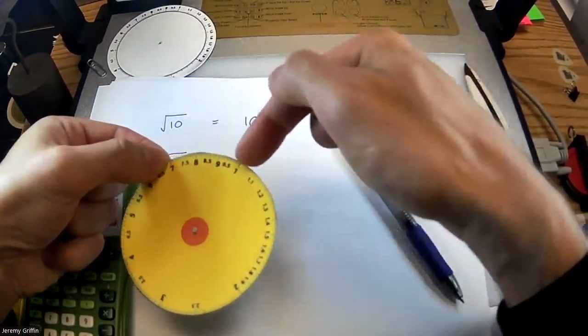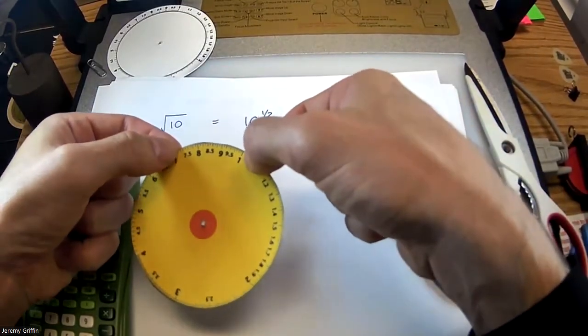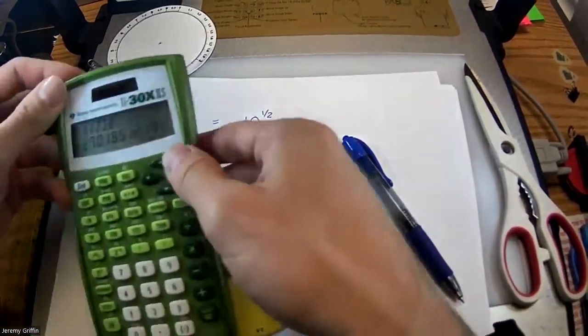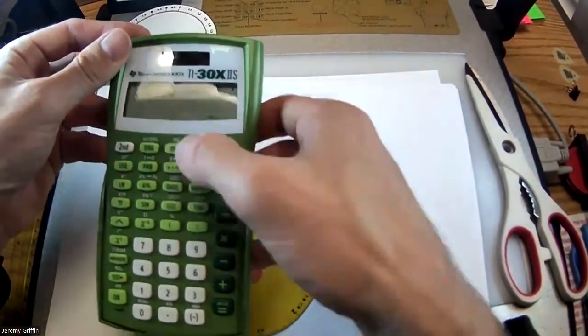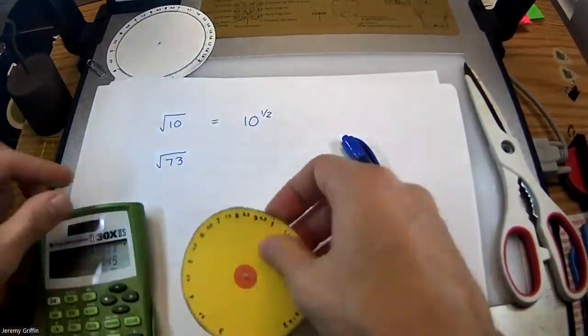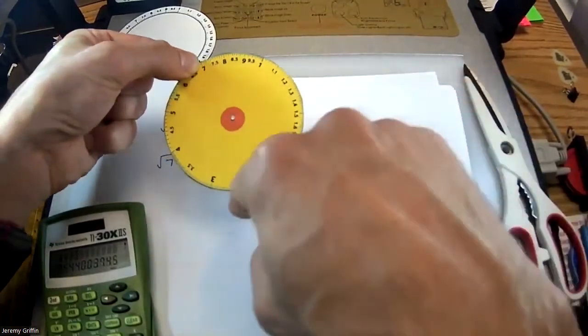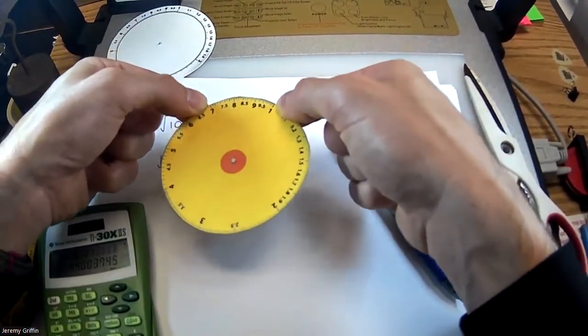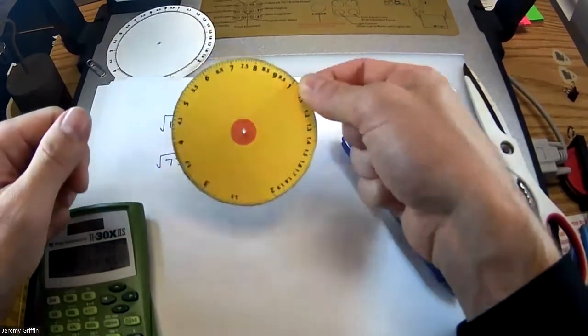So what's halfway between here and here? Right, between this 73 and this one. Well, in this case, it looks like it's about 8 point something. So let's go. The square root of 73 itself is 8.5. Yeah, so it does work. Now, whether you work your way halfway around this way or halfway around this way, there's probably some rule for it if you get really comfortable using a slide rule or this calculator.